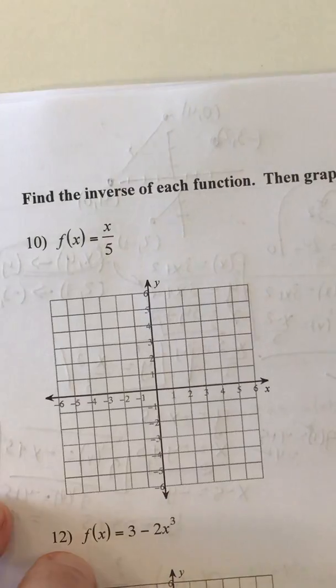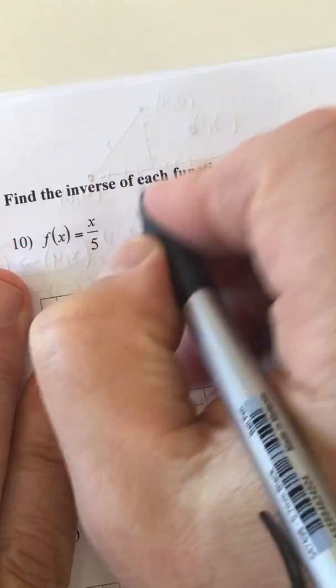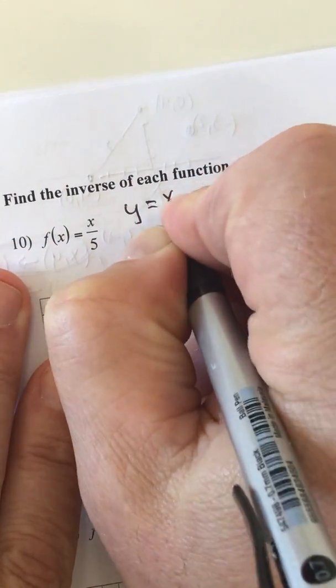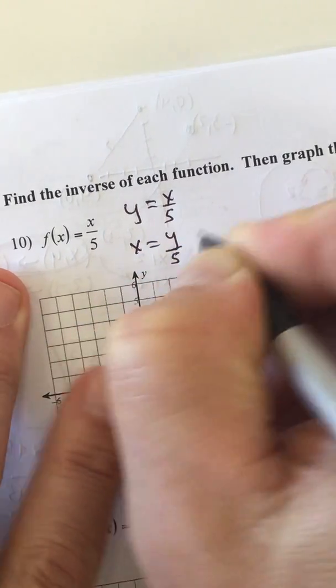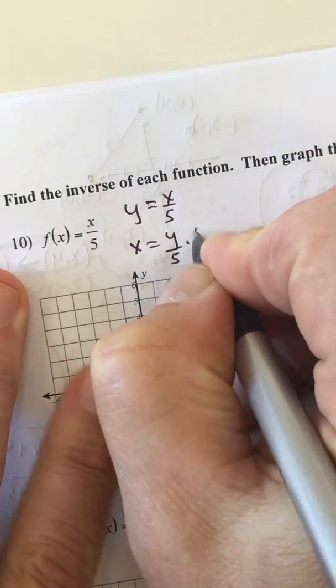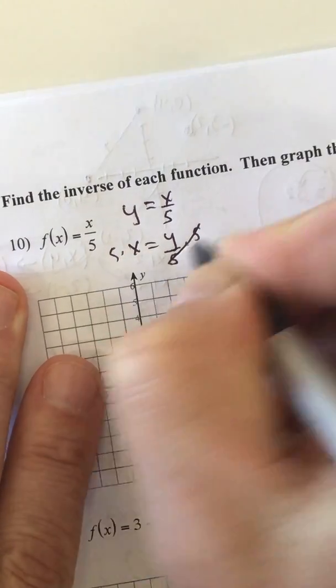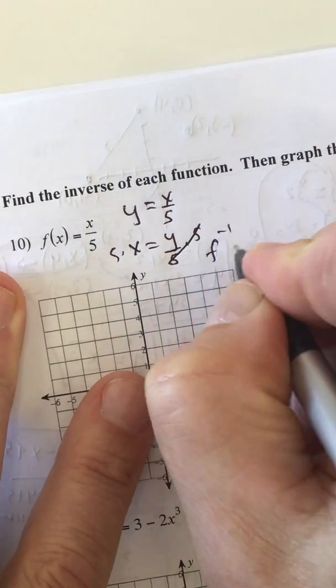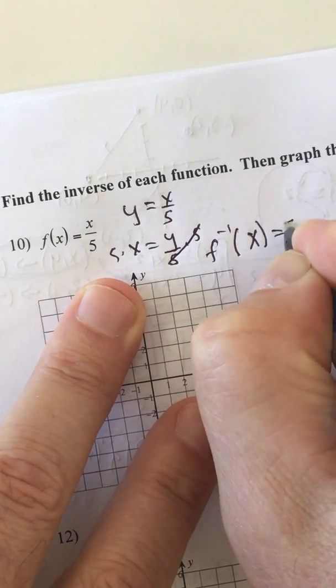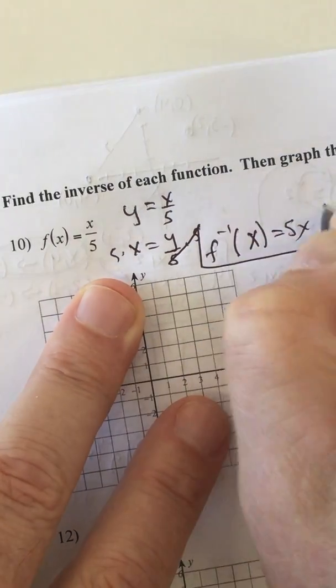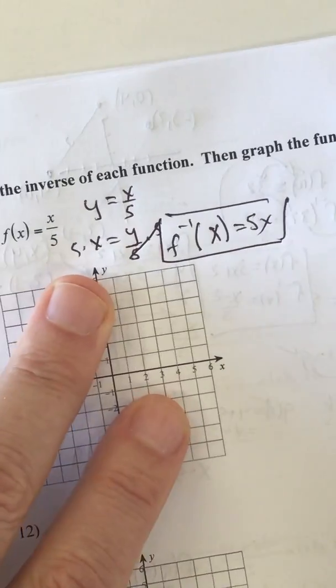Okay. Now here's a couple more practice. Find the inverse. So we're starting out with y equals x over 5, so the inverse is x equals y over 5. I'll multiply both sides by 5. So we have f inverse is 5x. So there it is. Easy to find.